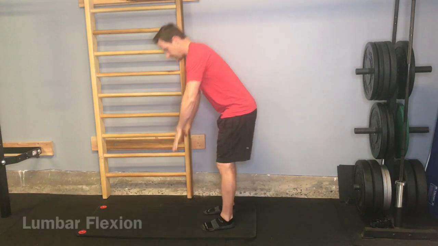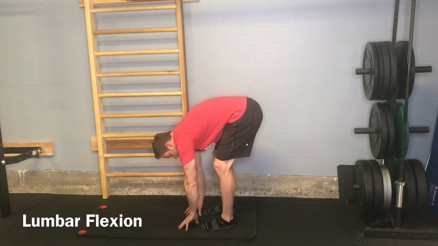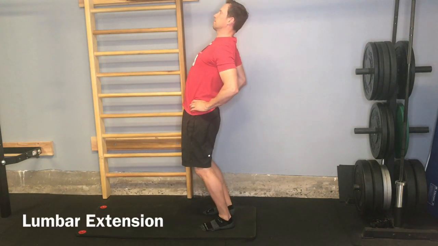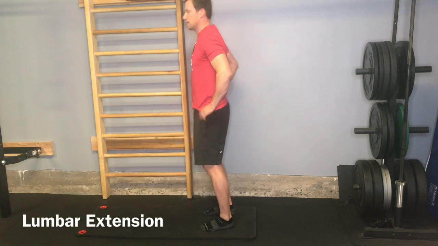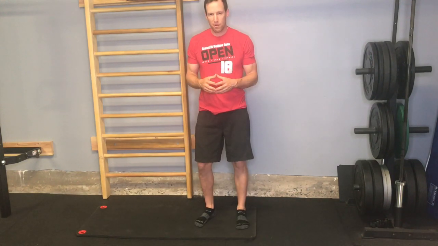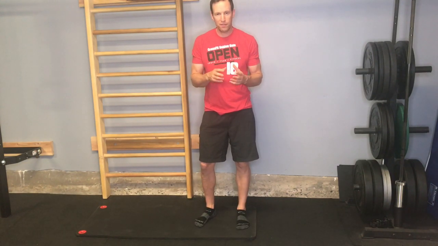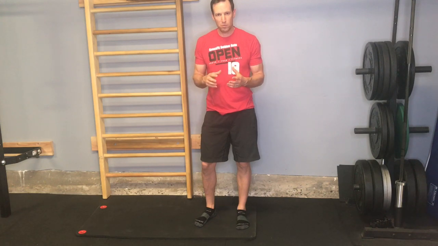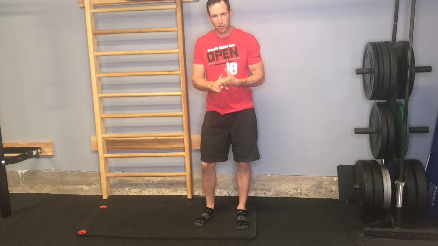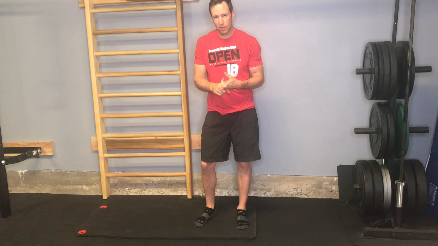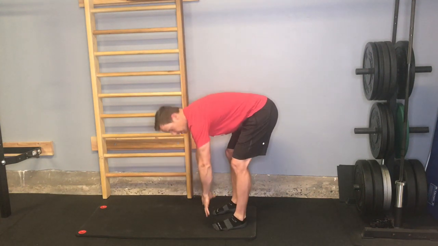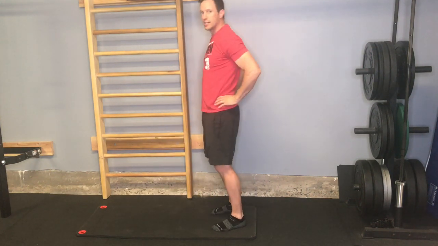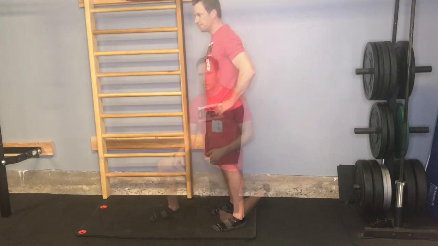Okay, so simply, directional preference is two motions we're looking at today. Flexion versus extension of the low back. And when people are suffering with low back pain, what I often will do is test both of those motions and determine, do they feel good, bad, or no different in those positions. So have them do flexion, good, bad, or no different. Have them do extension, good, bad, or no different.